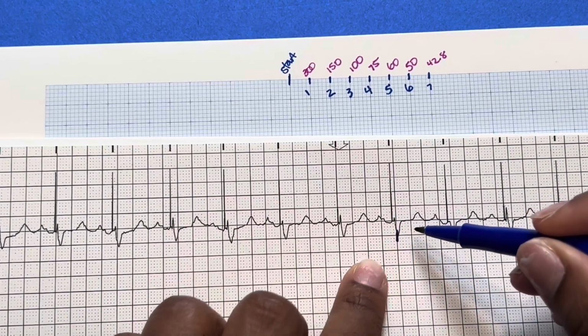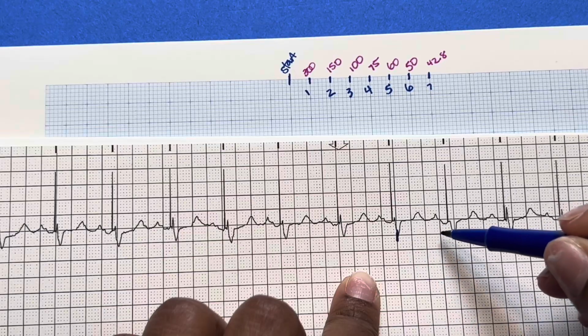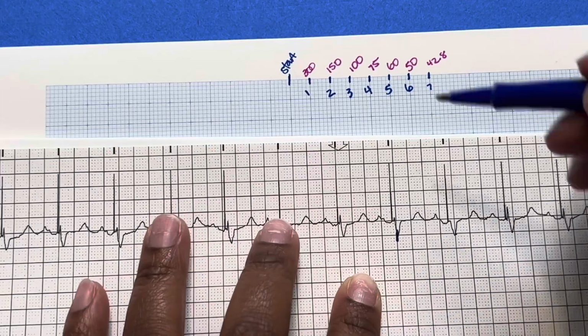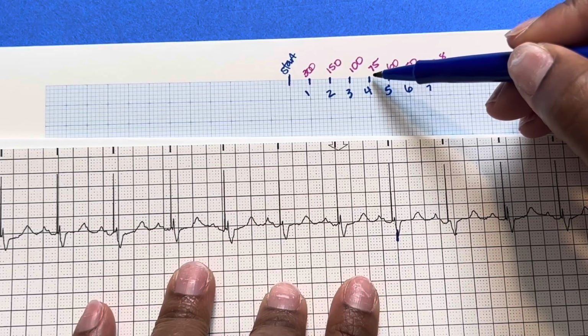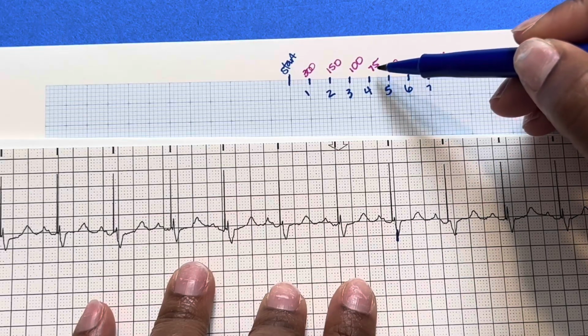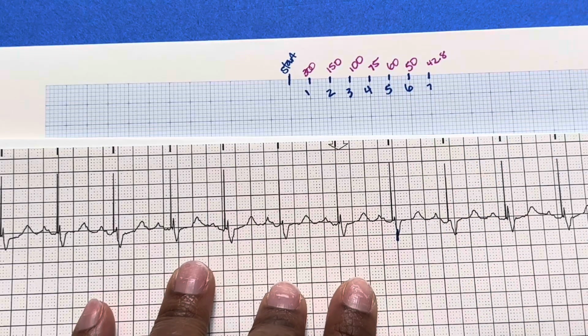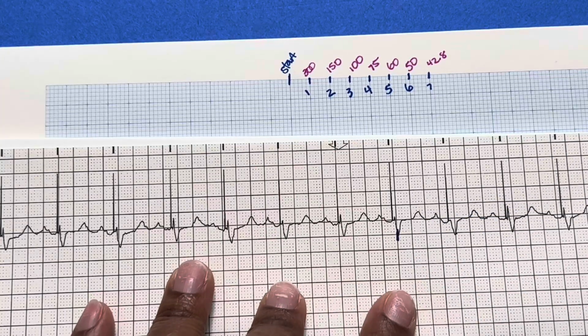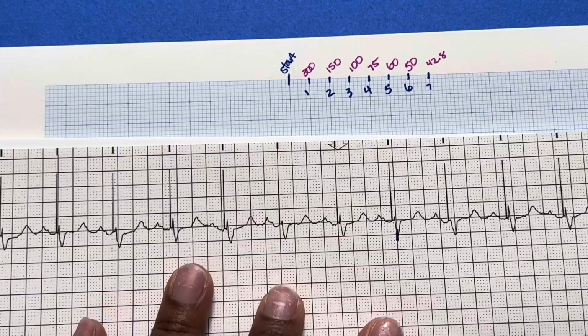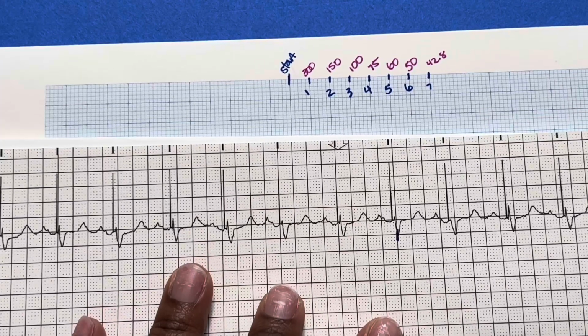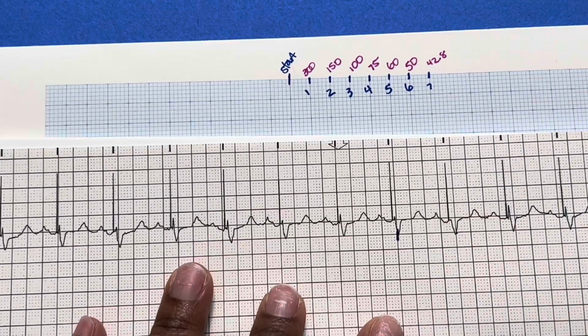So here's our start. So 1, 2, 3, 4. So if I look up here, I can tell that 4 large boxes in between 2 QRSs means this is a heart rate of 75. Or I could have divided 300 by 4 equals 75. So you can either do the mental math every single time, or you can have a little cheat sheet ready.